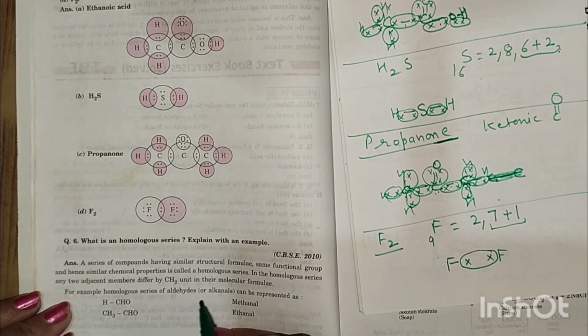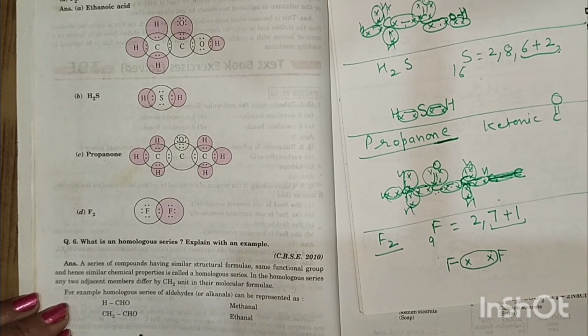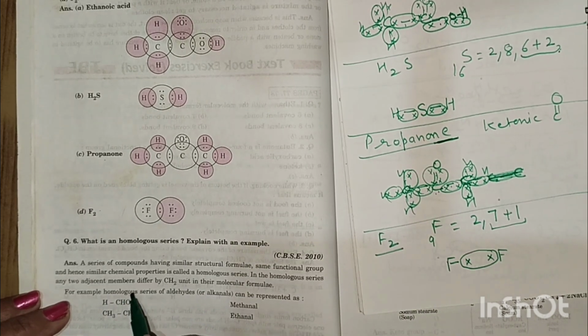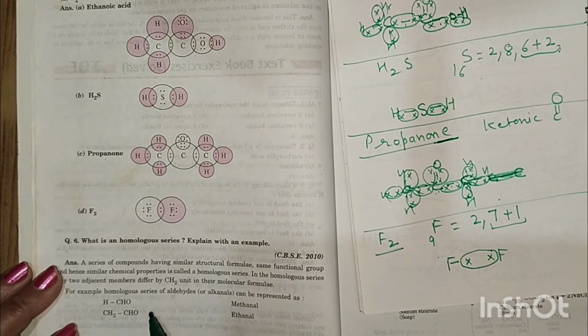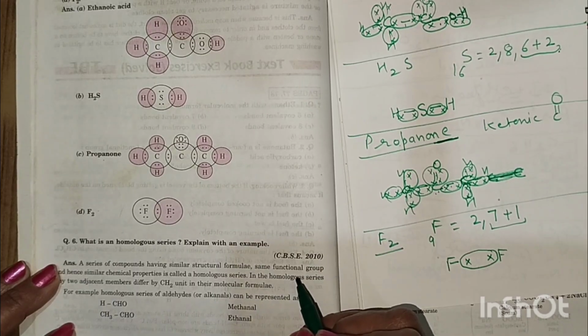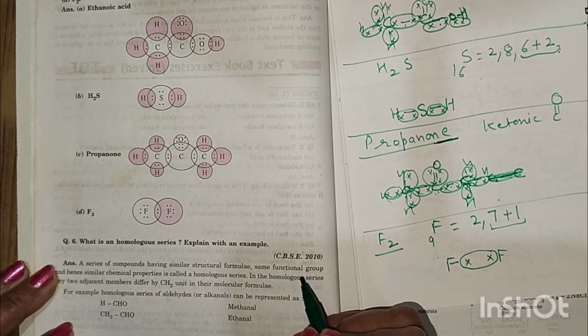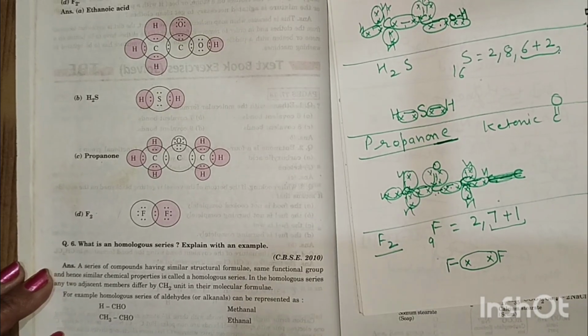For example, the homologous series of aldehydes can be represented as methanal, ethanal, propanal, butanal. All these have the same functional group. It means these are aldehydes, and all the aldehydes have similar chemical properties, similar functional group, and similar structure. This is called the homologous series.